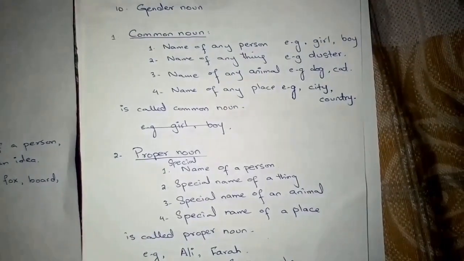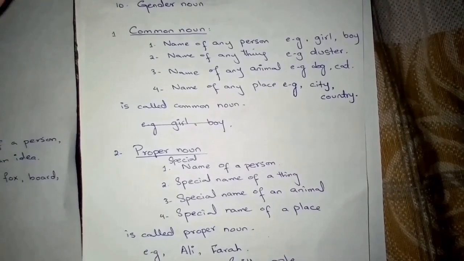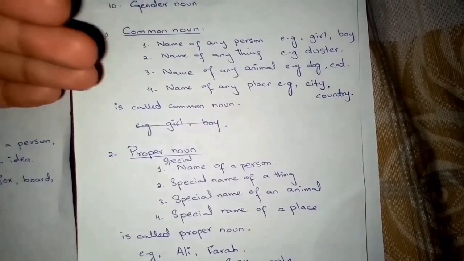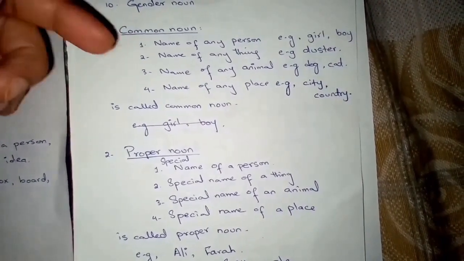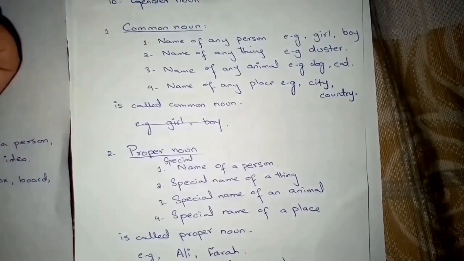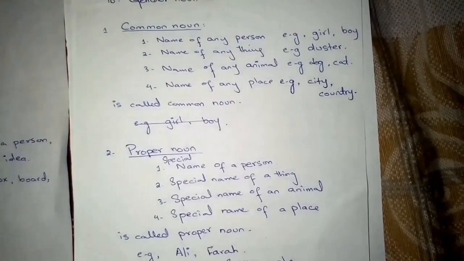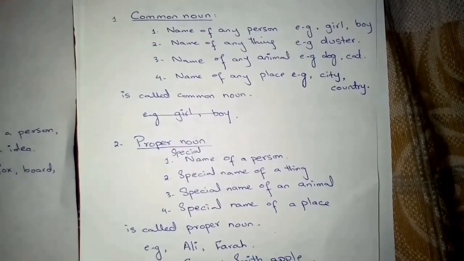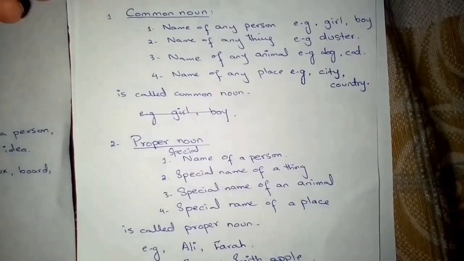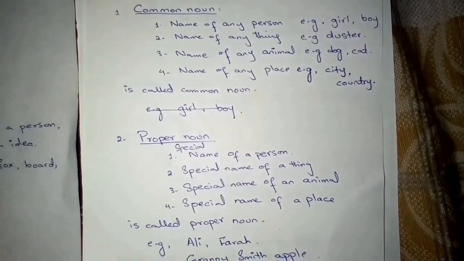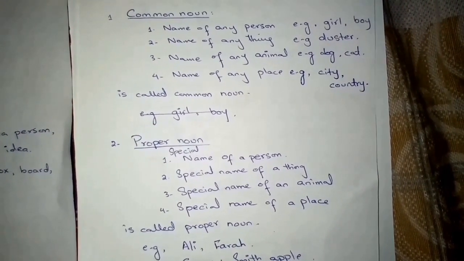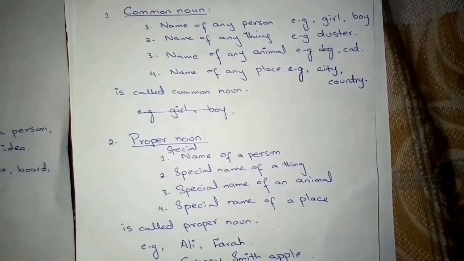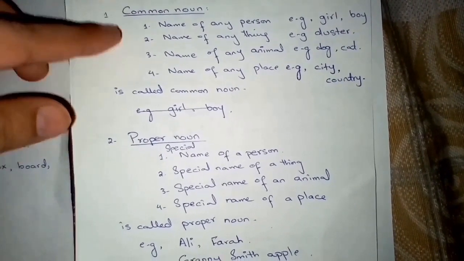ठीक है, कोई भी आम चीज़, कोई भी आम जगह, कोई भी आम इंसान का नाम, कोई भी आम एनिमल, ठीक है, उसको हम लोग कहेंगे कॉमन नाउन. For example, name of any person is girl and boy. Remember, I'm not calling the name of the person. I'm not saying Sarah. I'm not saying Ali. Rather, I'm saying girl. Any girl. If I say girl, which girl? Any girl. If I say boy, it means any boy. So it's the name of any person.